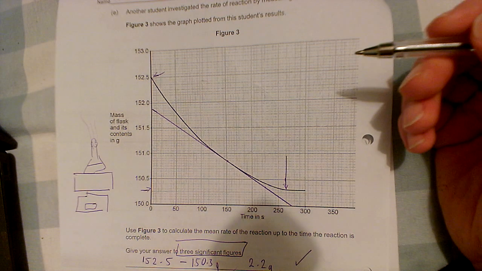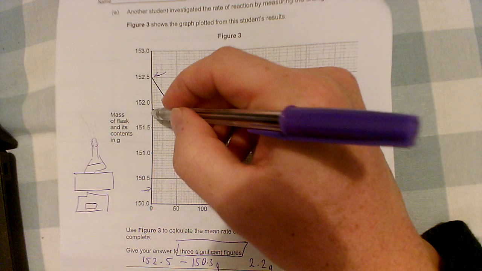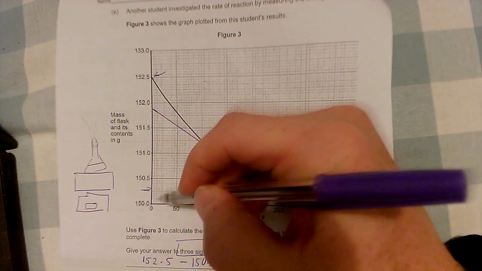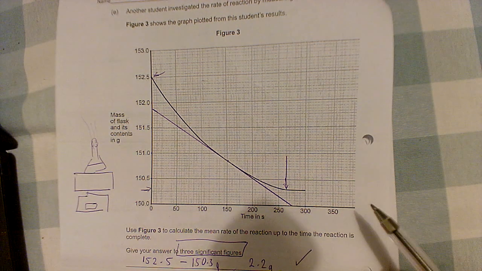Then you have to work out the gradient of that tangent by doing, as many of you have learnt in maths, the rise over run. So this is about 151.8 and 280 seconds or something.